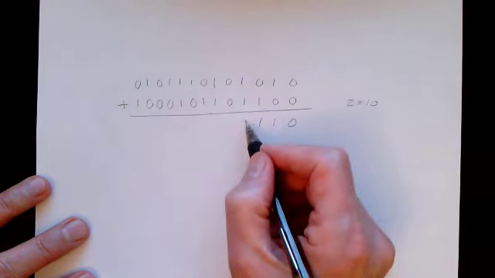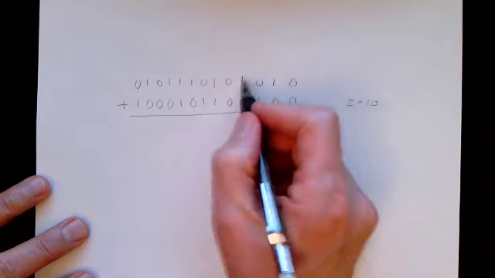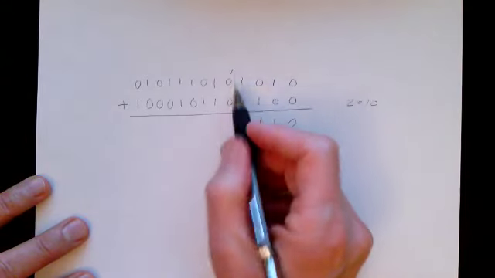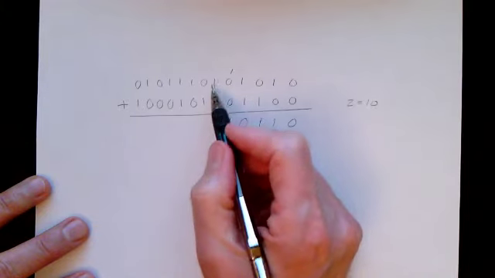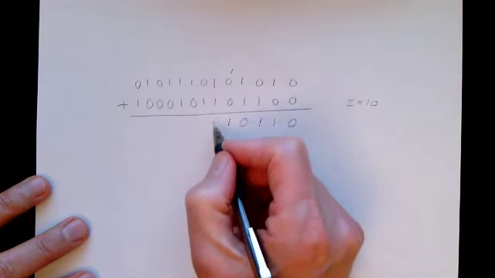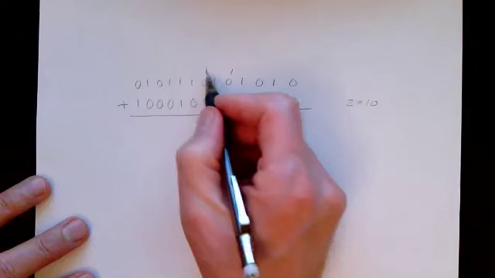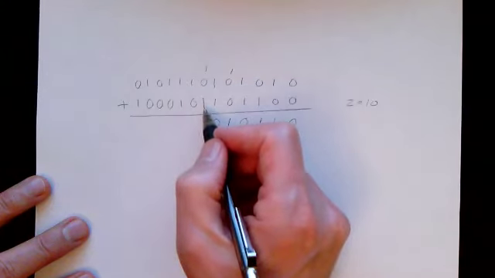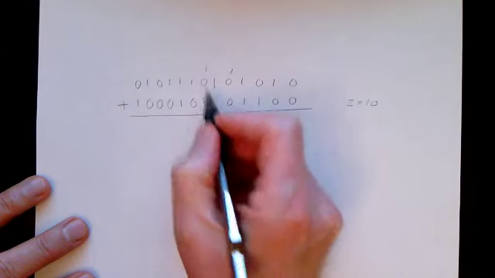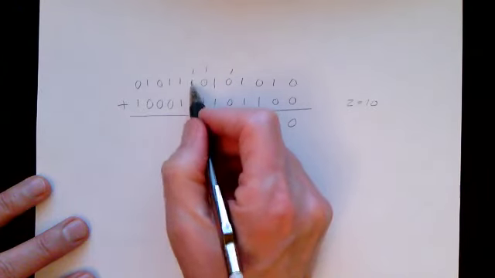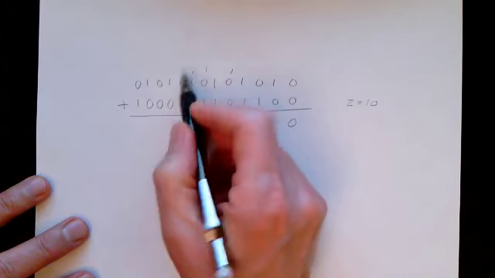So we write down our 0, and we carry our 1. Now we have 1 plus 0 plus 0, well that's 1. Here we have 1 plus 1 again, and that's 2, so we write down our 0 and carry our 1. And this time we have 1 plus 1, which is 2. Again, so we write down our 0, carry our 1.